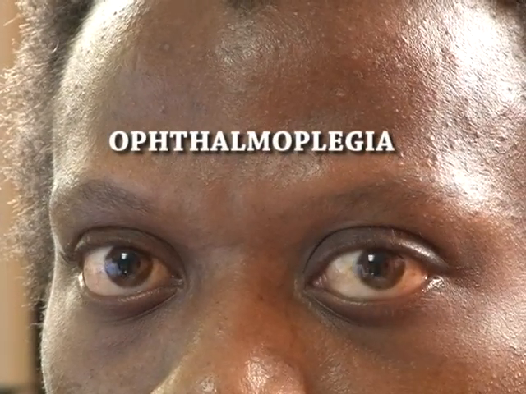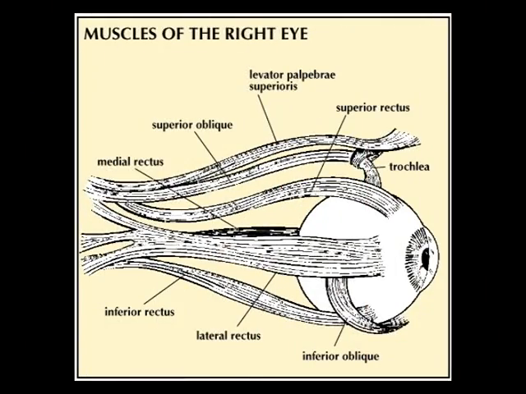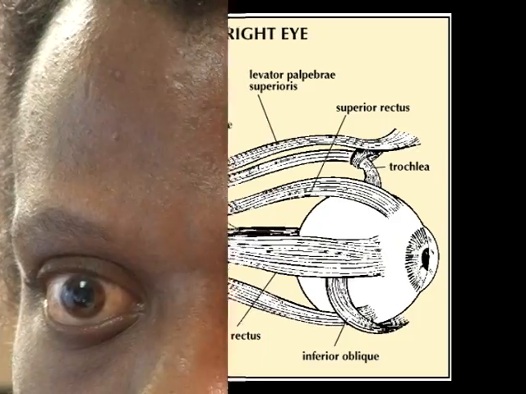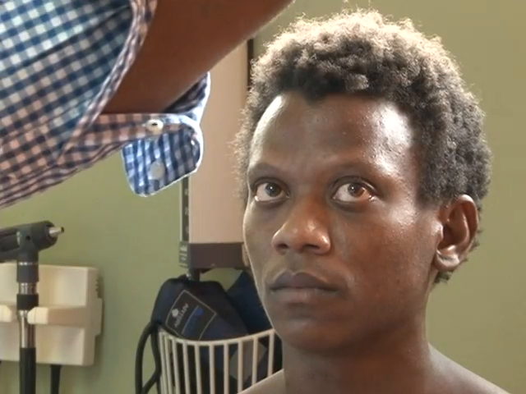Ophthalmoplegia. Muscles may be weakened by severe exophthalmos, which is caused by cellular infiltration. The superior and lateral rectus and inferior oblique muscles are affected. Paralysis of these muscles prevents the patient from looking upwards and outwards. Ask the patient to follow the fingers as you demonstrate the actions of each of these muscles. This was not demonstrated in our patient.